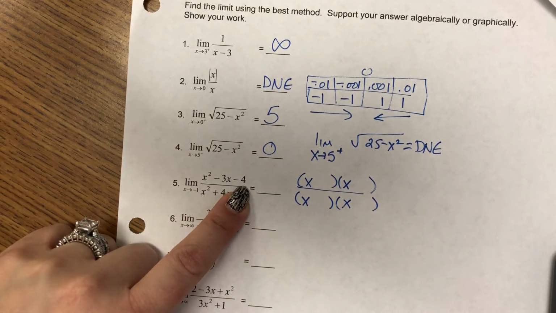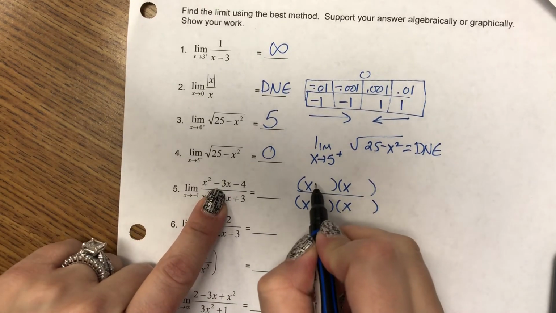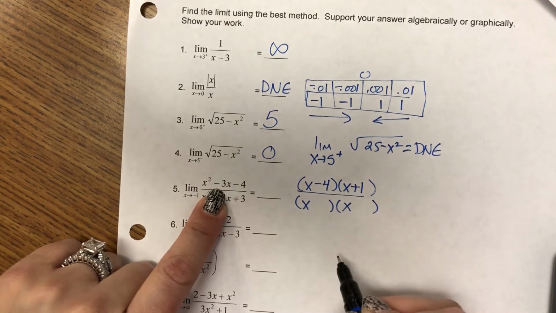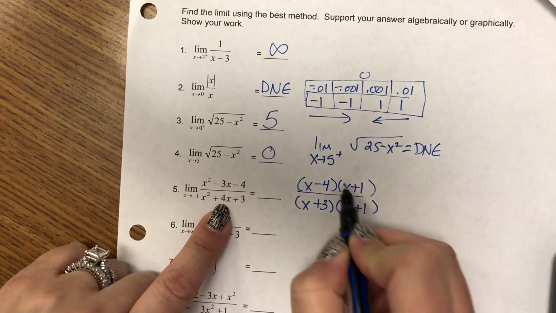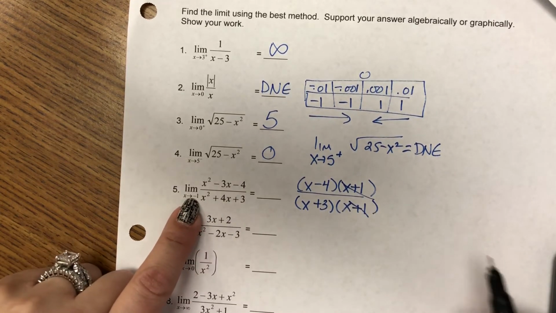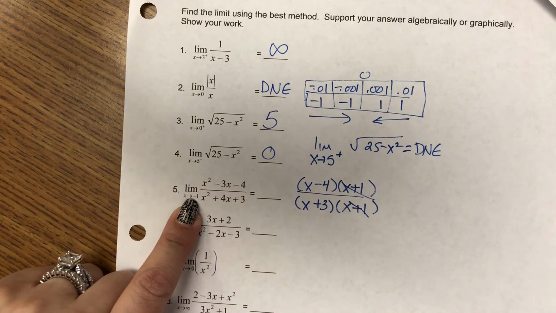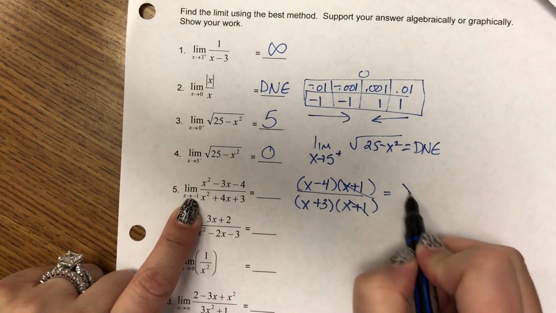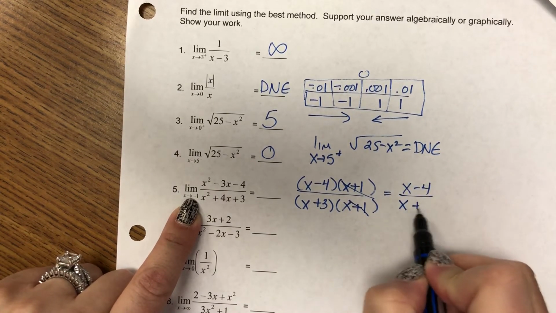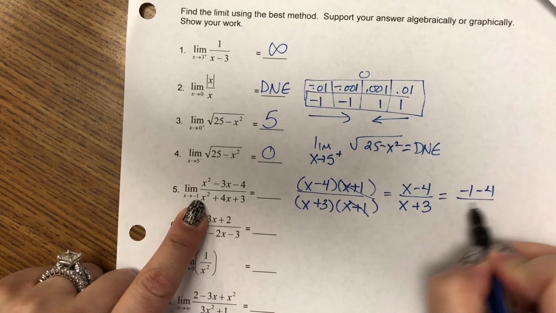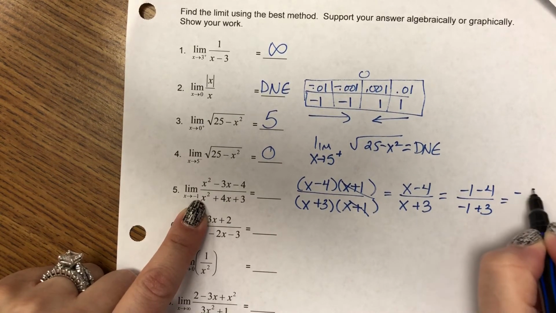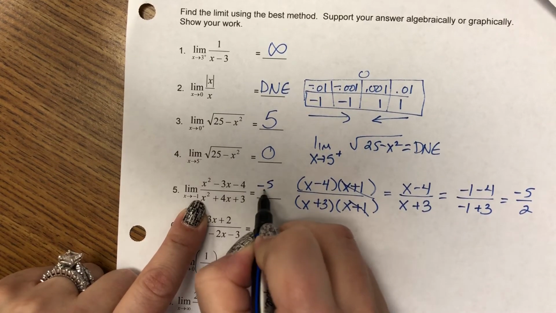So what multiplies to -4, that adds to -3. What multiplies to 3, that adds to 4. So very nicely, the factor that would make this undefined gets eliminated. So now I can plug in -1, and I get -5/2.